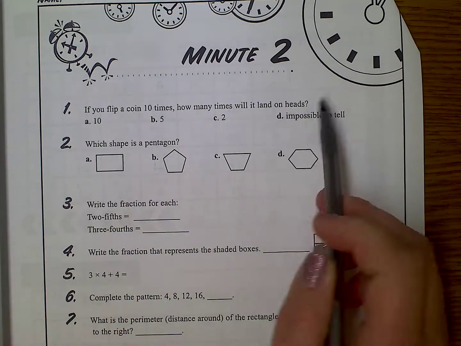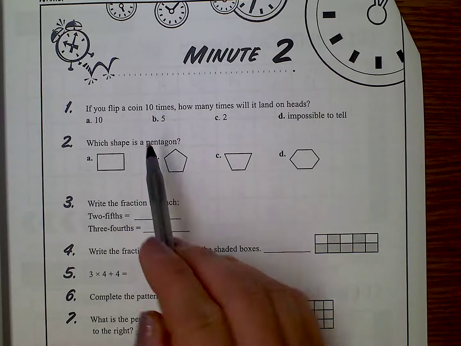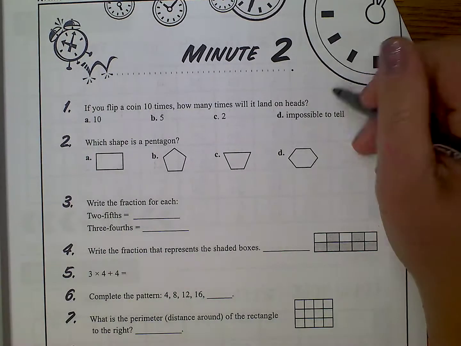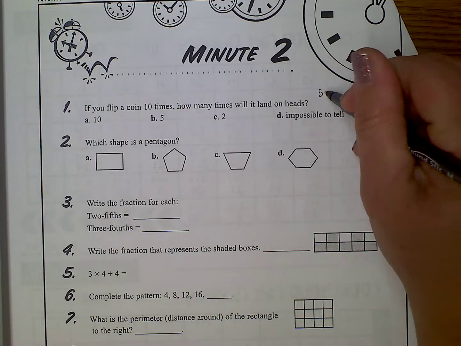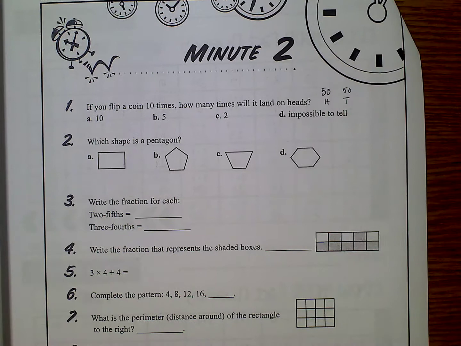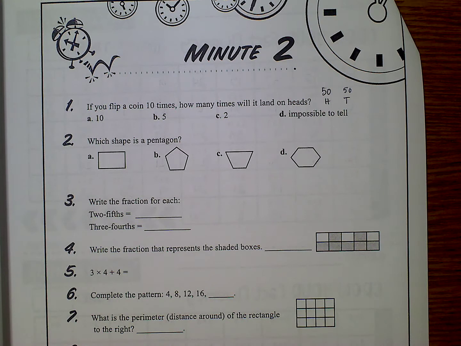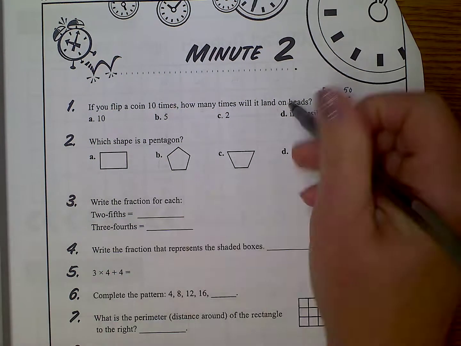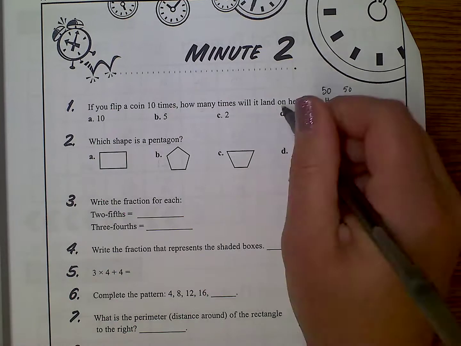Well, first of all, we all know that there's a 50-50 chance that you could get heads, because you have 50% for heads and 50% for tails. But it's all chance. You can't guarantee it, otherwise it wouldn't be a 50-50 chance. It would be guaranteed. So it would be impossible to tell. You can try it and you might get one of those answers, but that doesn't mean it's guaranteed.